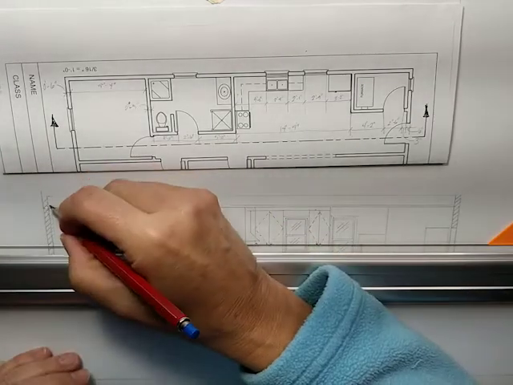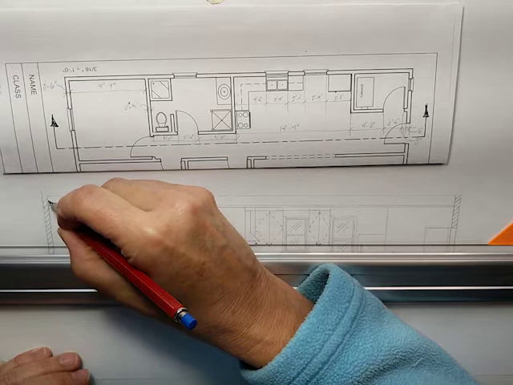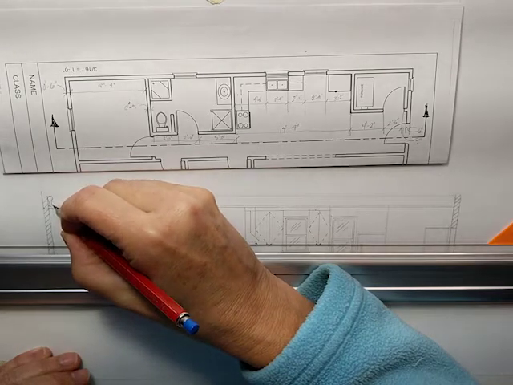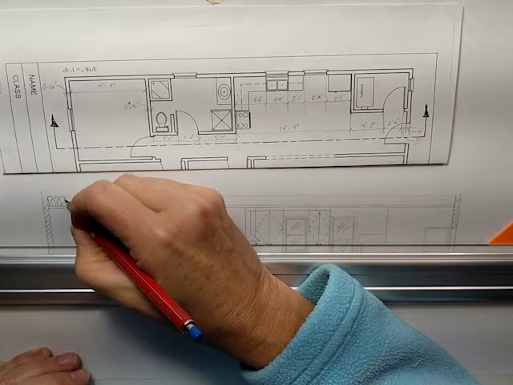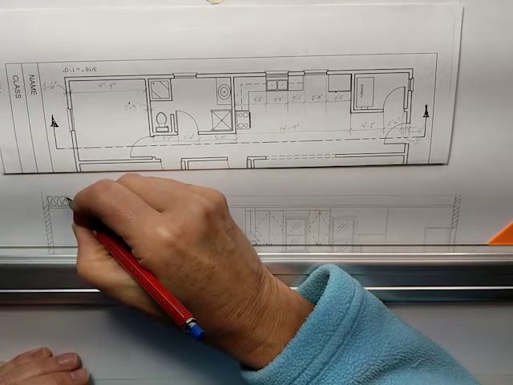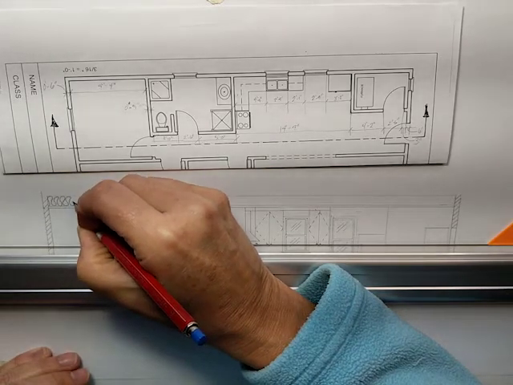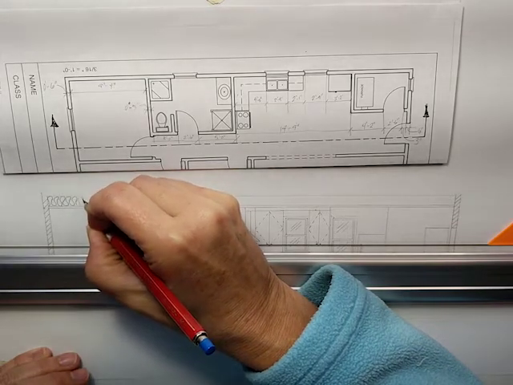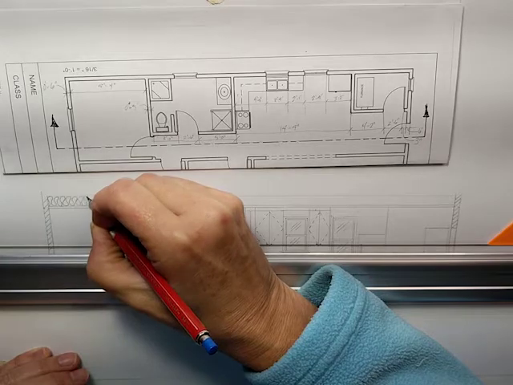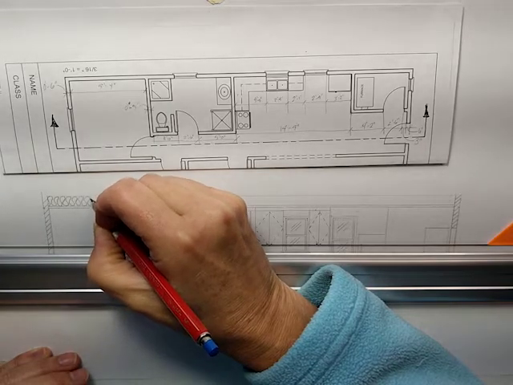And the way you draw that is with a, oops, that's not very good. Hold on. There we go. That's better. You use this pattern.